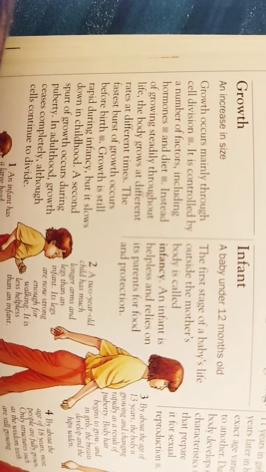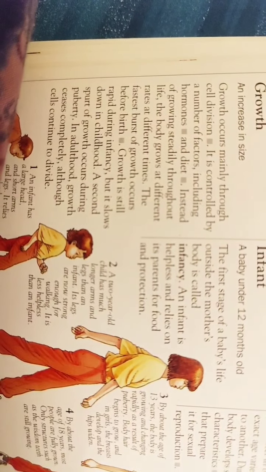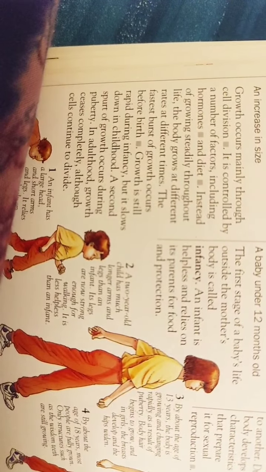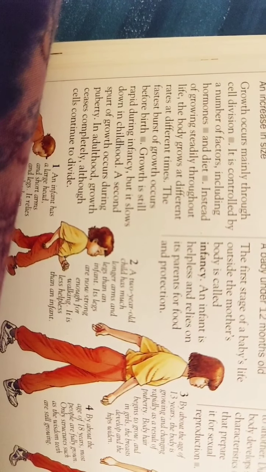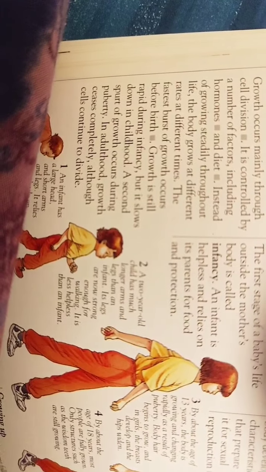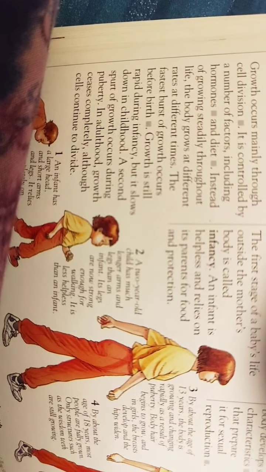diet. Instead of growing steadily throughout life, the body grows at different rates at different times. The fastest burst of growth occurs before birth. Growth is still rapid during infancy, but it slows down during childhood. A second spurt of growth occurs during puberty. In adulthood, growth ceases completely, although cells continue to divide.